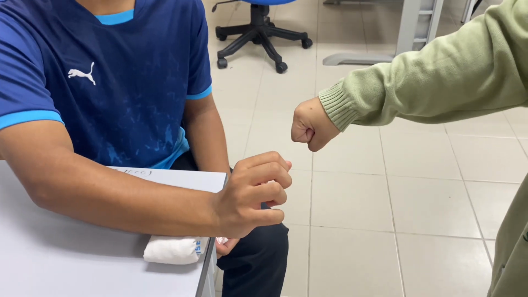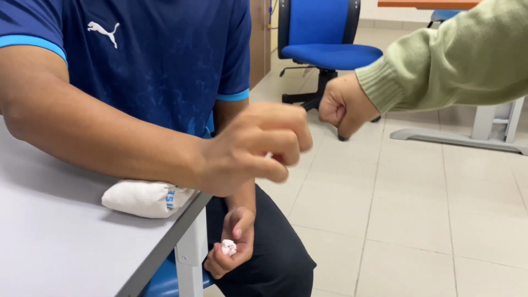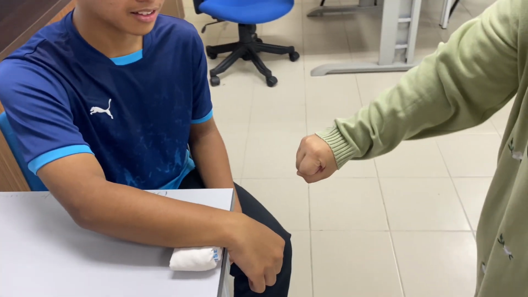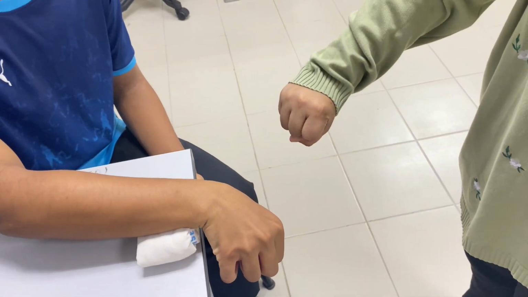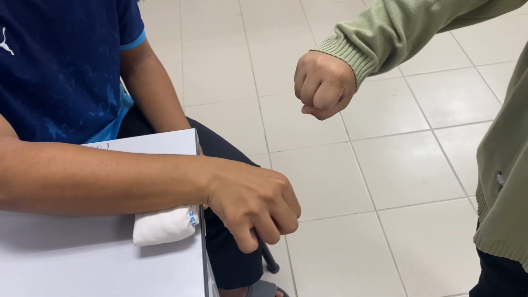Here are 2 examples of muscle exercises for the wrist. The first one is muscle extension. The second one is wrist ulnar and radial deviation.